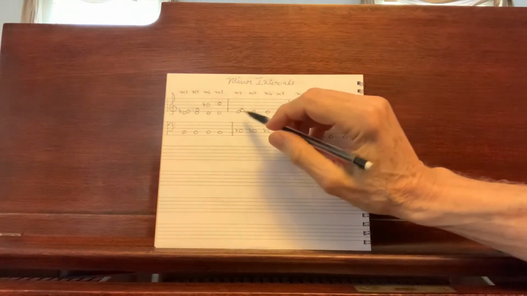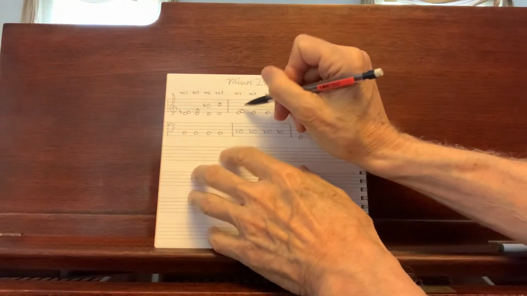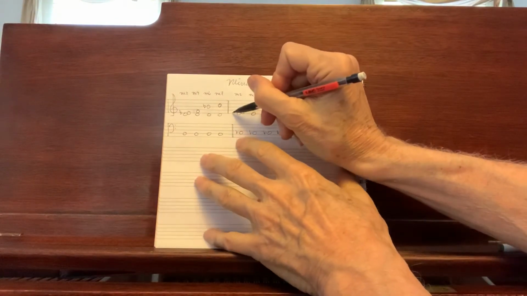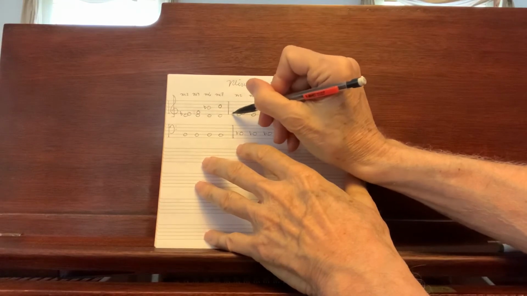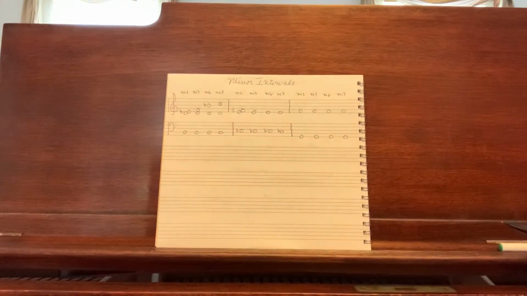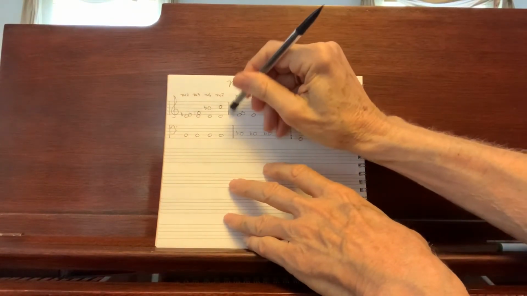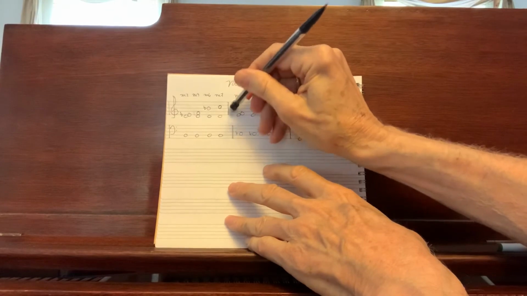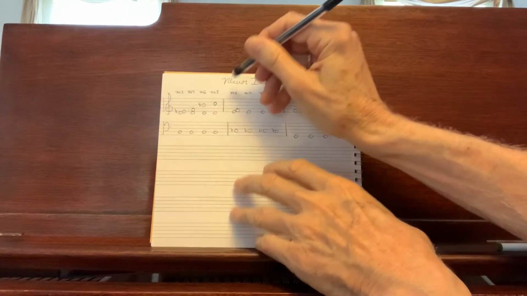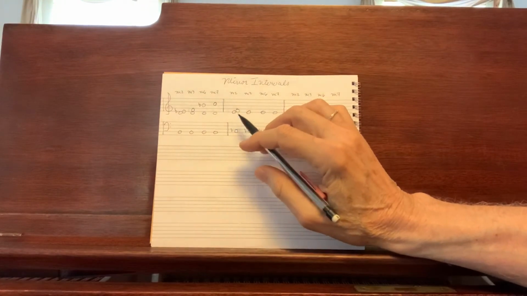All right, moving on to E now. I need a minor second above E. But I know that E to F sharp is a major second. Yes? So if I get rid of that sharp, I'm left with E to F, and that's a minor second.